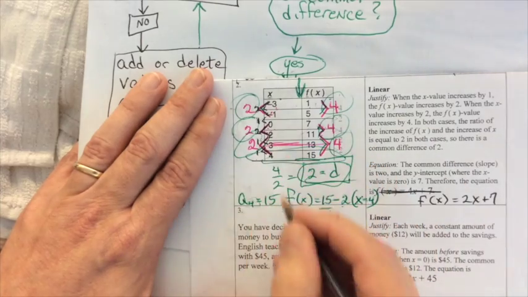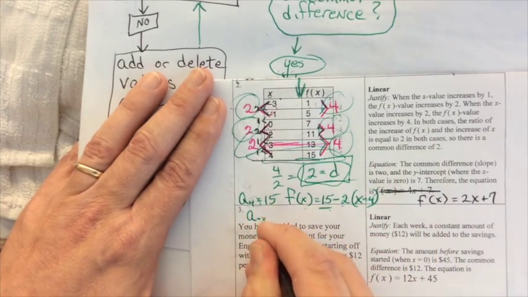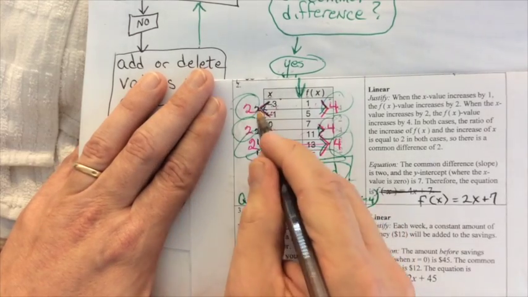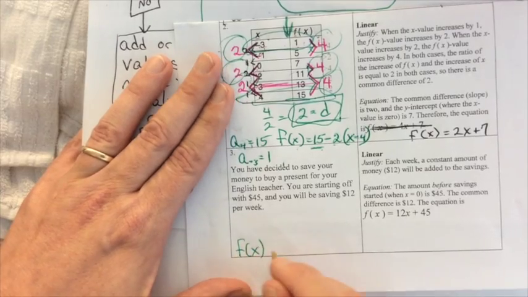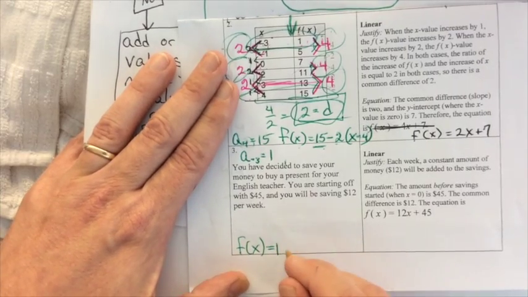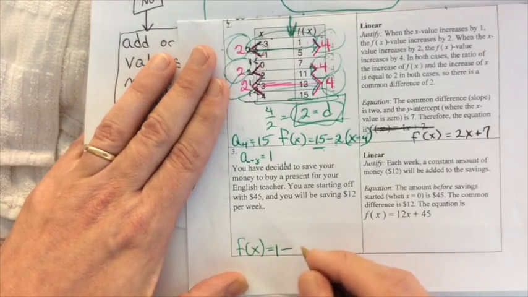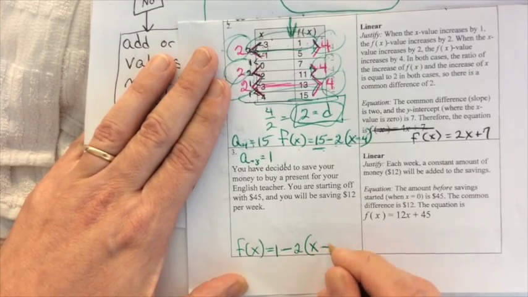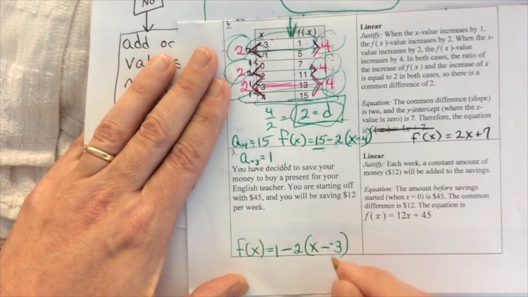Pick another one if you want. A sub negative 3 is equal to 1. This one here from the table, f of x equals 1 plus 2 times x minus negative 3.